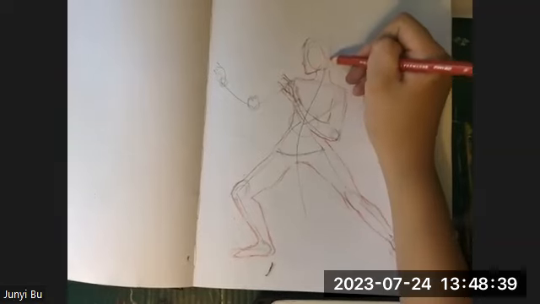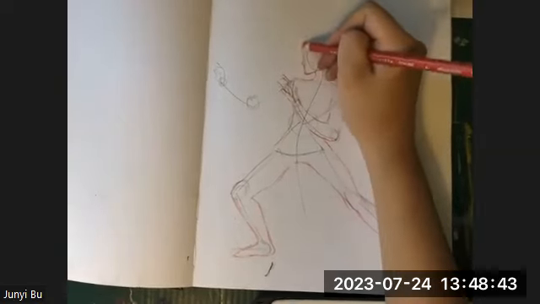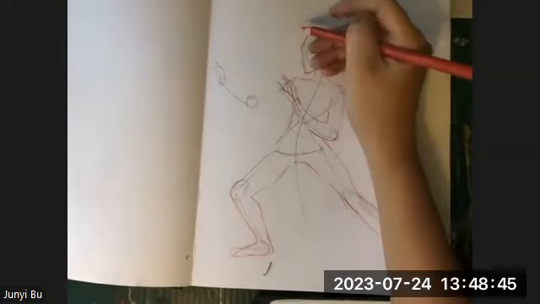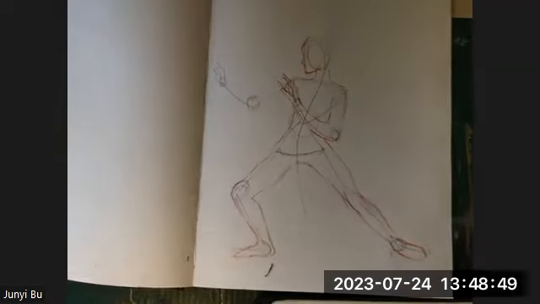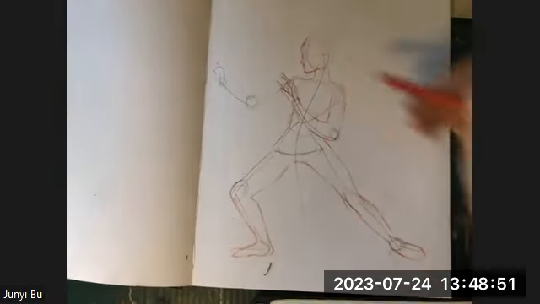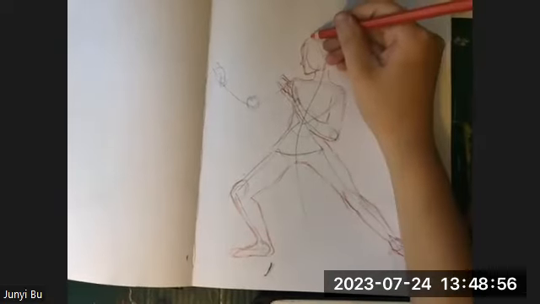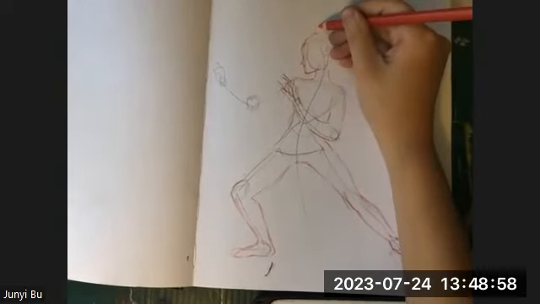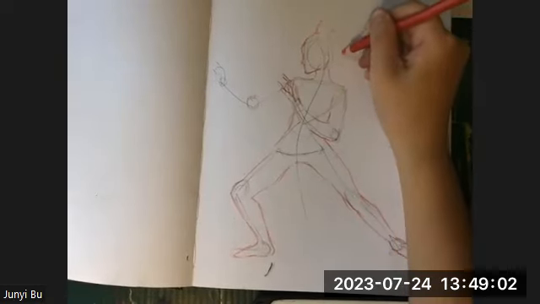So I wouldn't worry about the face or facial features or whatever. Right now, we're just figuring out how to make the body.